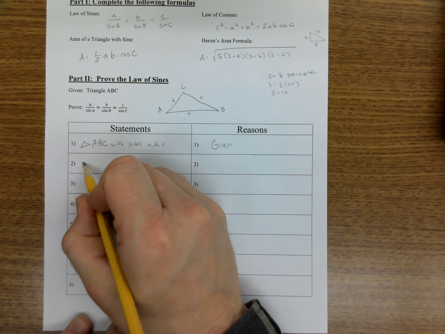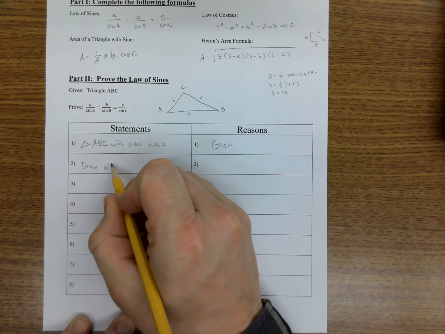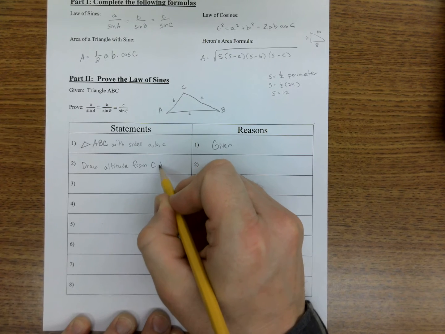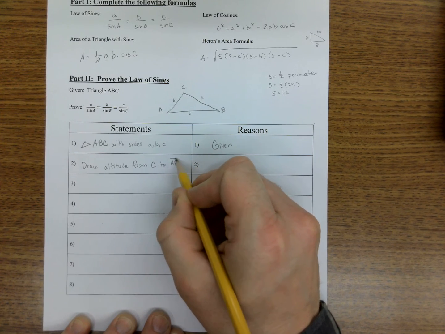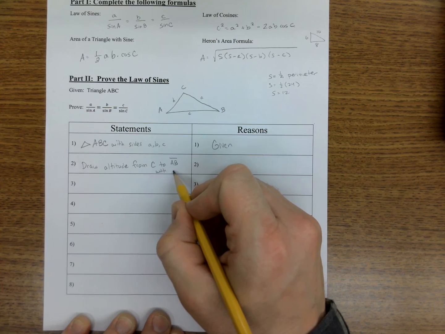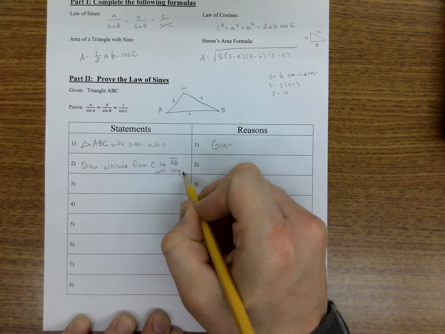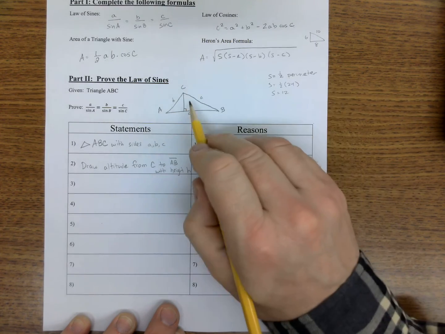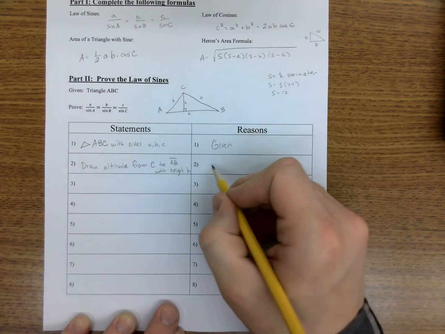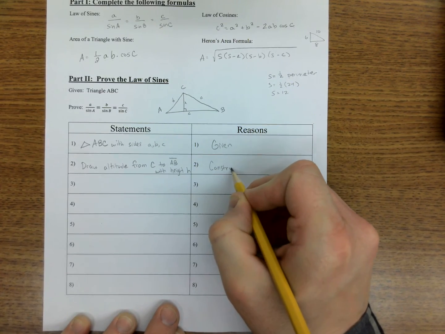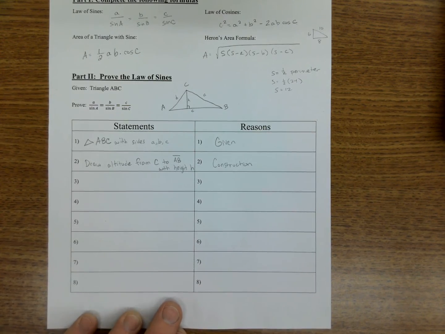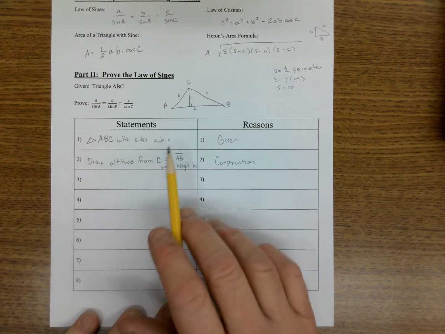Step number 2, we want to draw an altitude from C to AB with height h. So I'm going to draw this from here to here. Altitude meaning it's straight up, and that's an h. And the reason is that's a construction. That's something you are allowed to do in geometry. You're allowed to draw heights. We don't know what it is. We can't put a number there because we don't know it, but we can draw it.